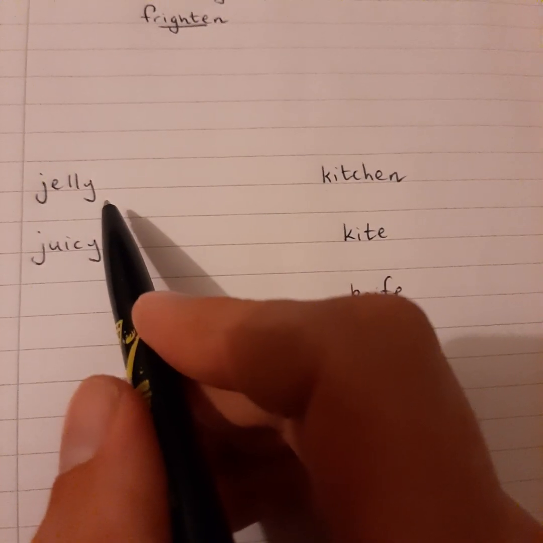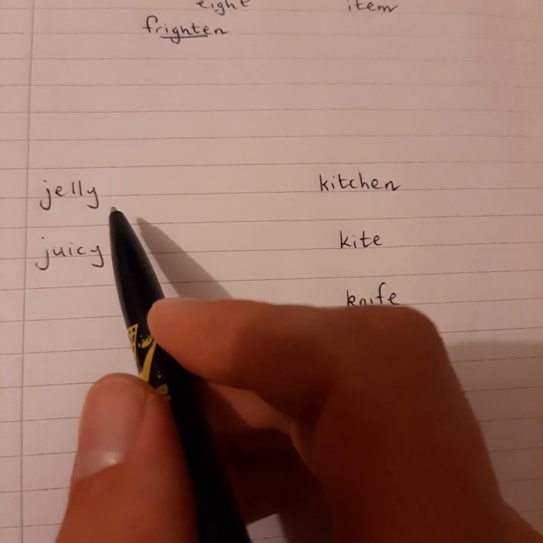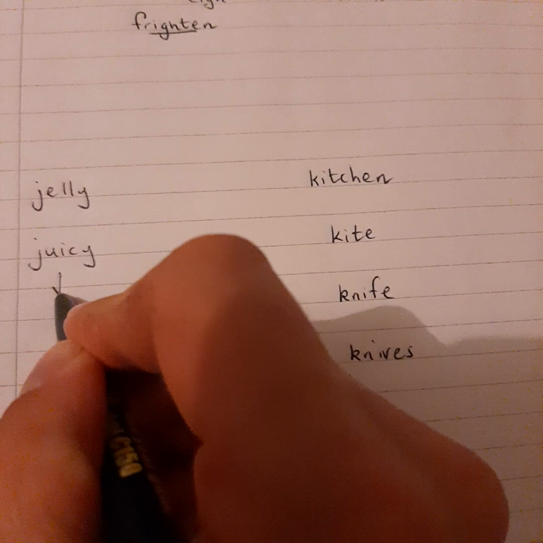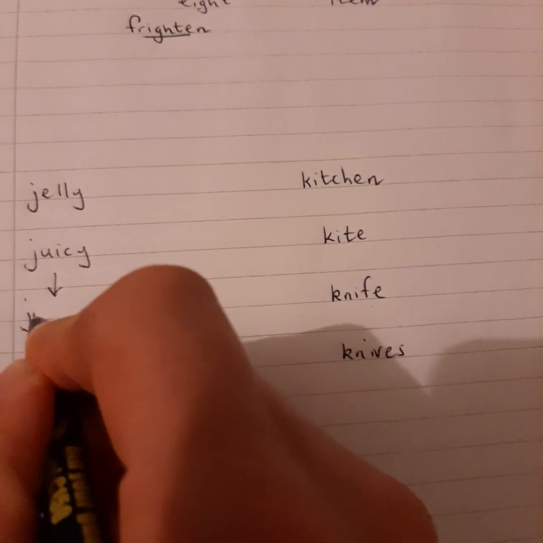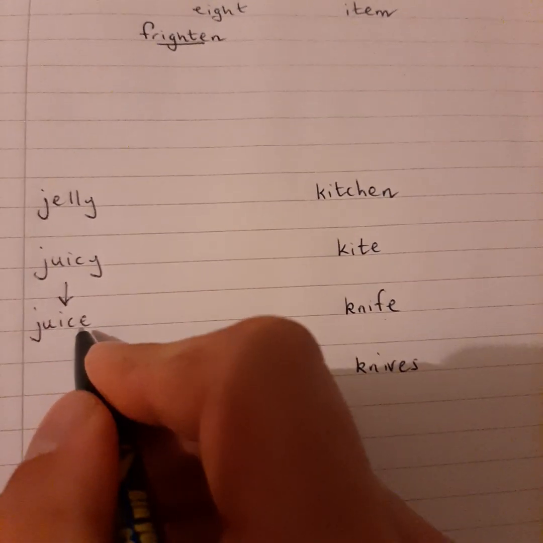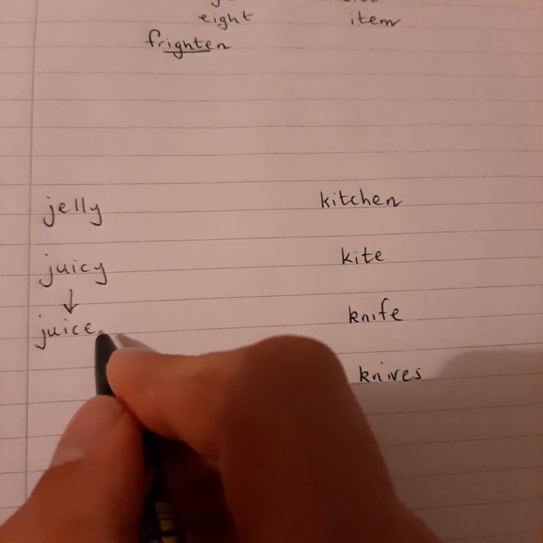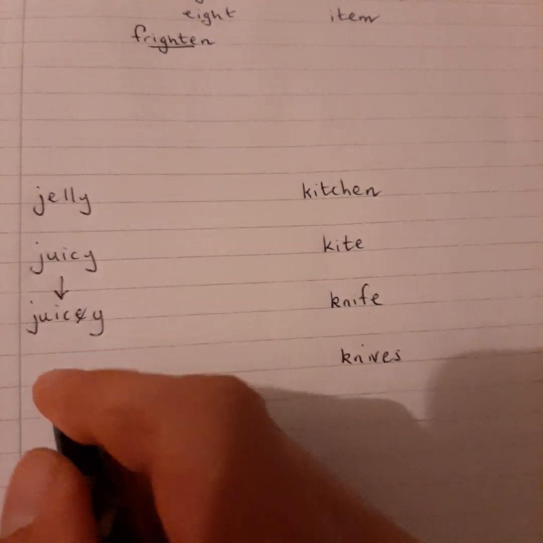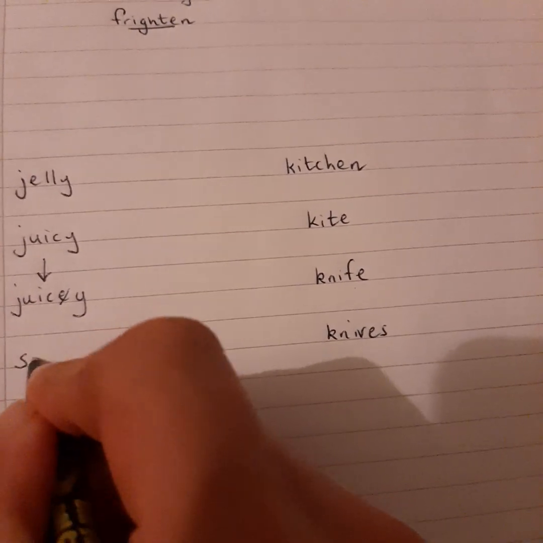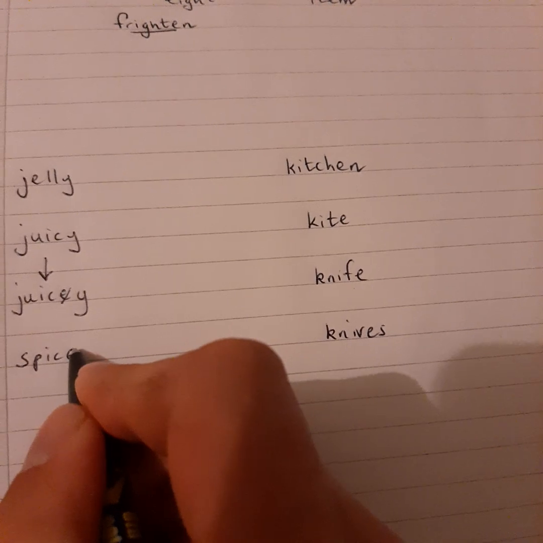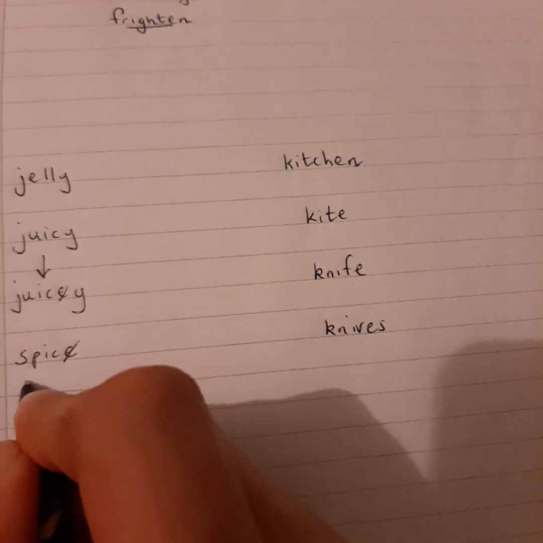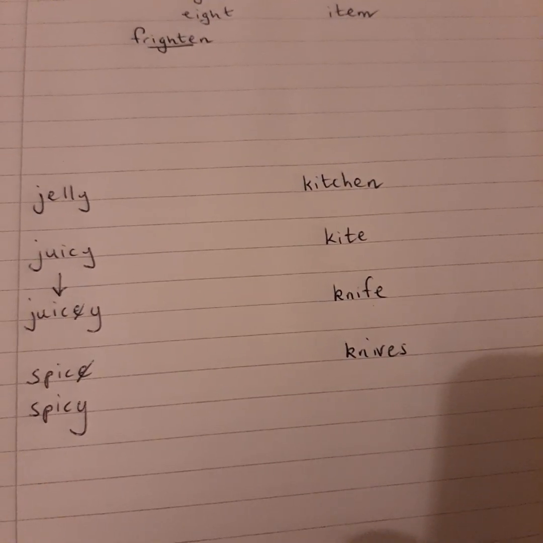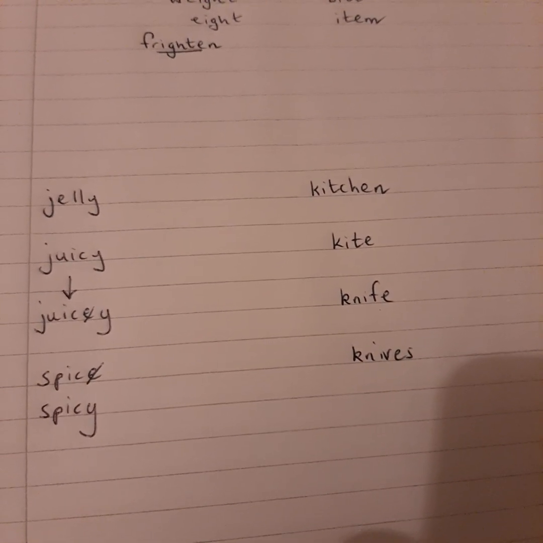Jelly, it's the same ending as telly and smelly and things like that. Juicy, there's a bit of a rule to that. Any nouns that end in E or CE, like juice, if you want to turn to an adjective, you drop your E and put in Y, so you get rid of your E and it becomes juicy. Same if you had something like spice. You want to turn it to an adjective, describing word, drop your E and put in a Y. Same with ice, icy, things like that.